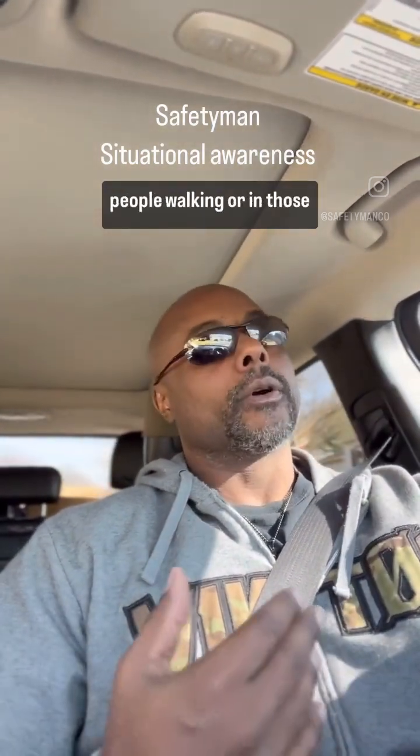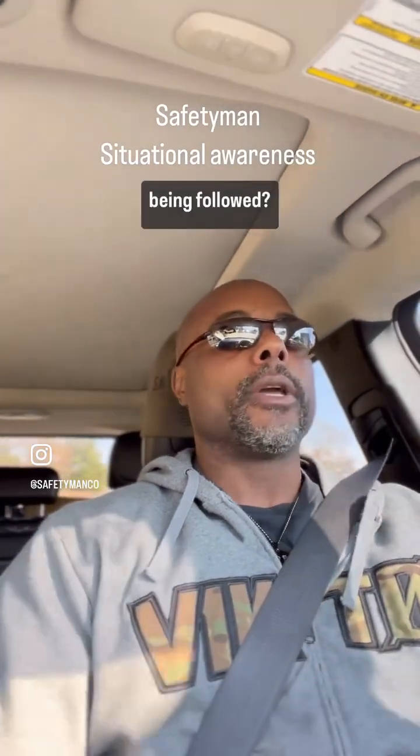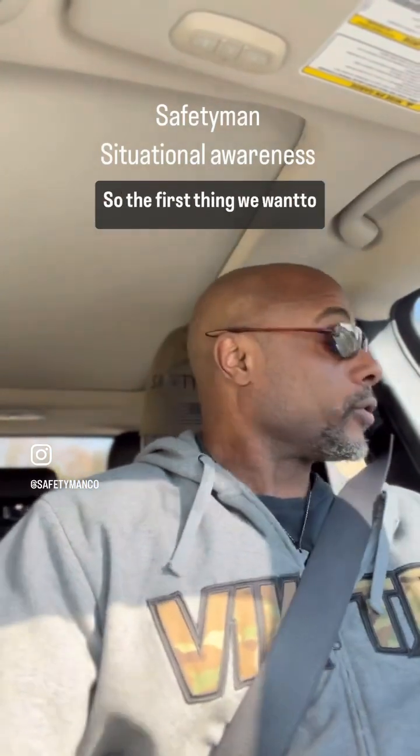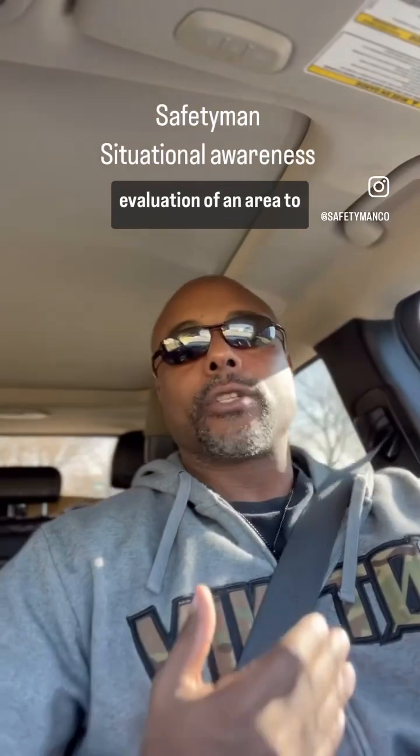Situational awareness for people walking or in those transitional spaces. How do you know if you're being followed? How do you know if you're potentially being targeted for something? So the first thing we want to do is learn how to do a hasty evaluation of an area to determine the baseline.